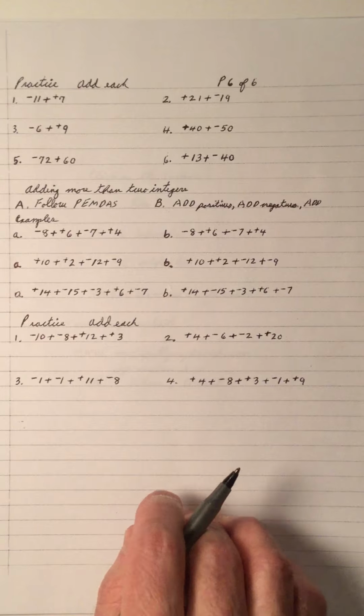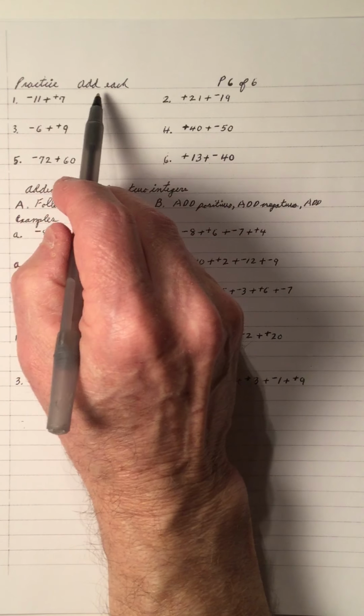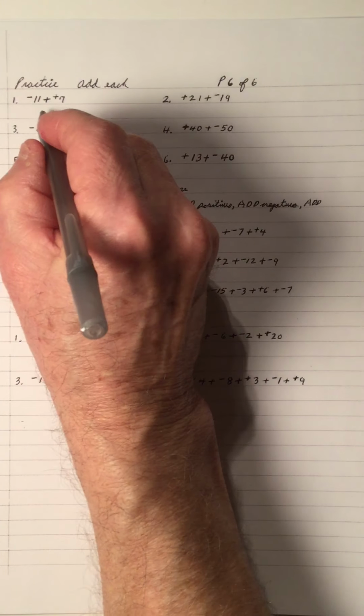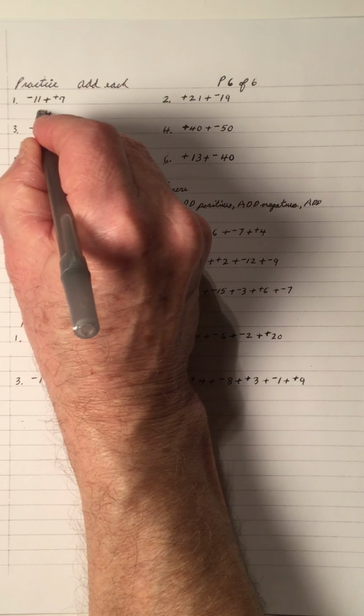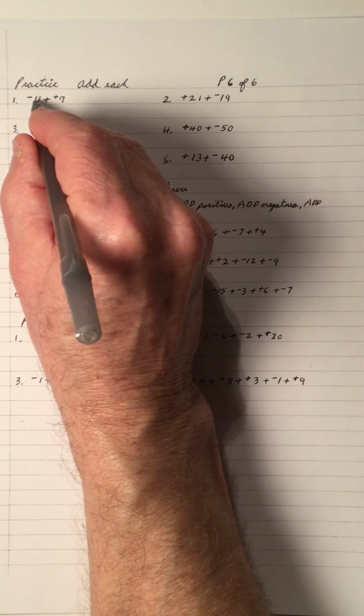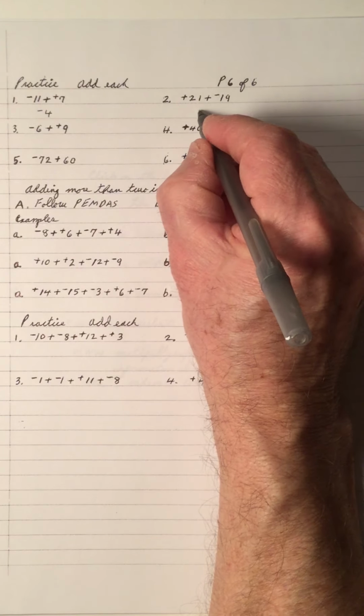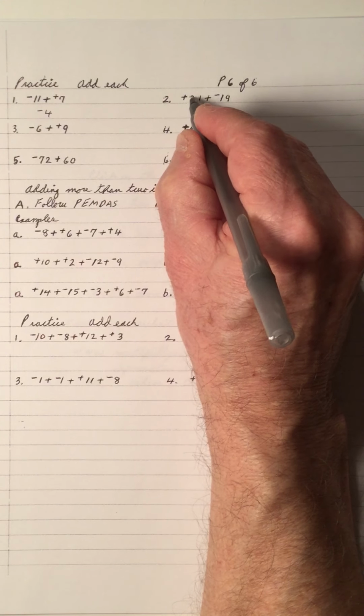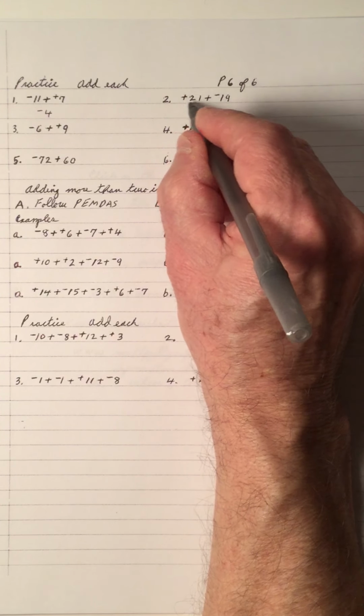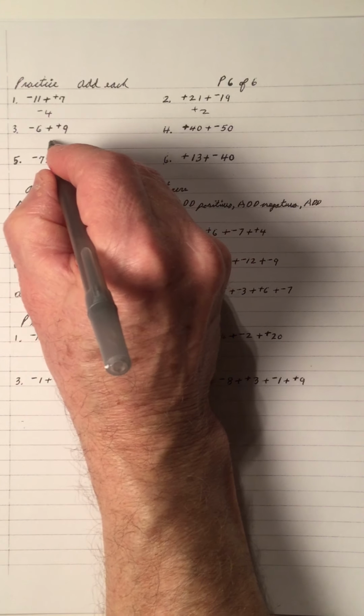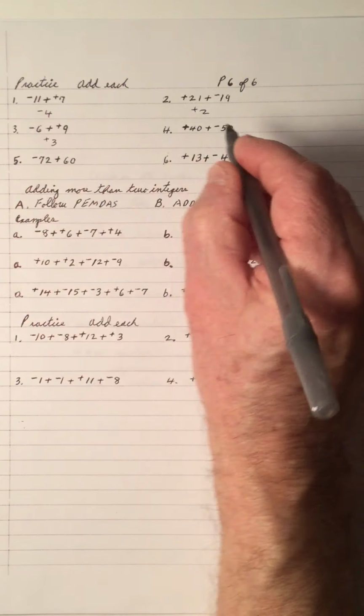Just add these. Practice. Subtract, you get a 4, but there's more negatives. Larger absolute value is negative. Subtract, you get a 2, but it's a plus because there's more pluses, or the 21 is the larger absolute value. Subtract, you get a 3, but there's more pluses.